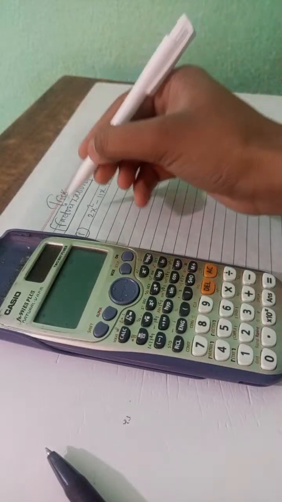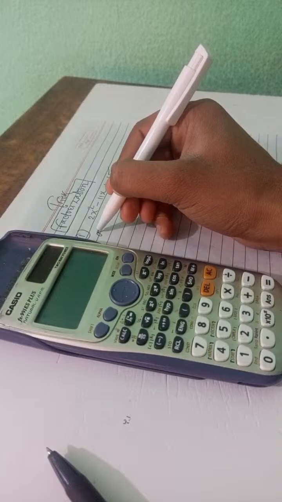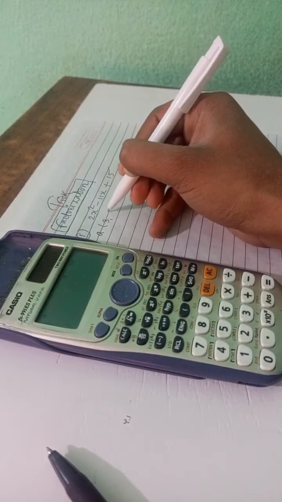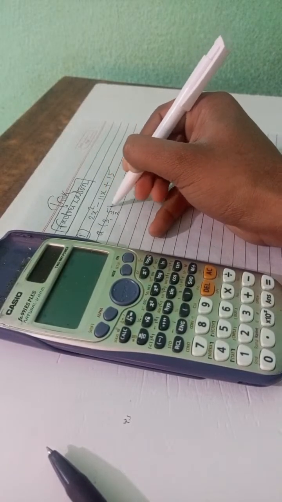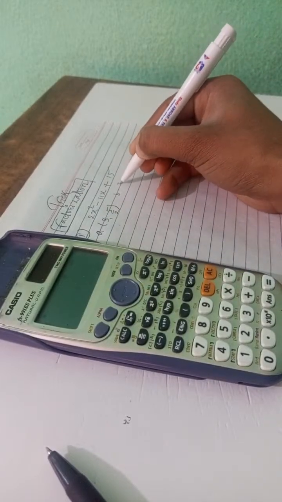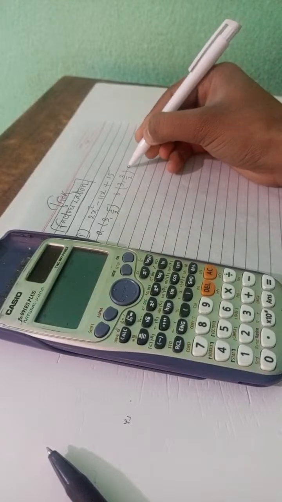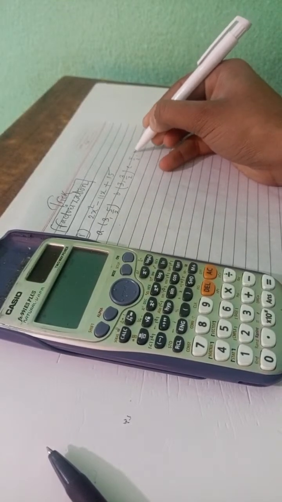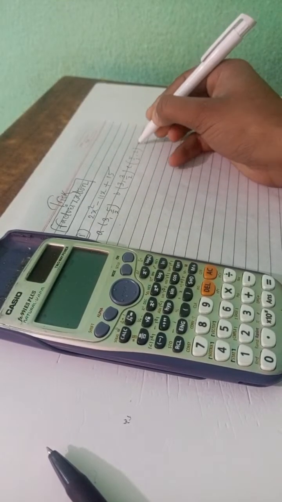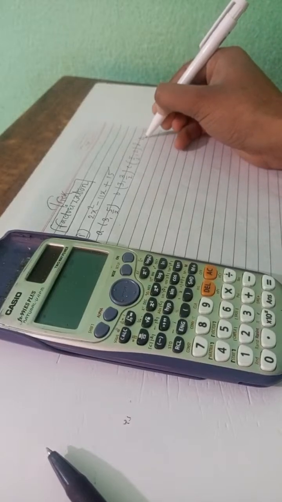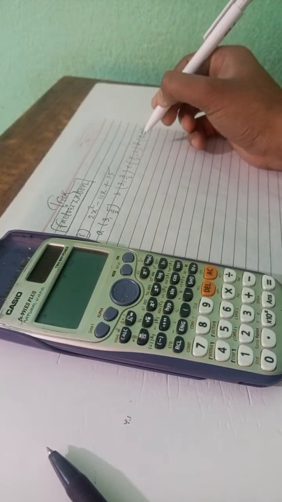Suppose I give the options. Option A is 3 comma 5 by 2. B is 3 by 3 comma 2. C is 5 by 2 comma 2. D is 0 comma 0. Is this possible?